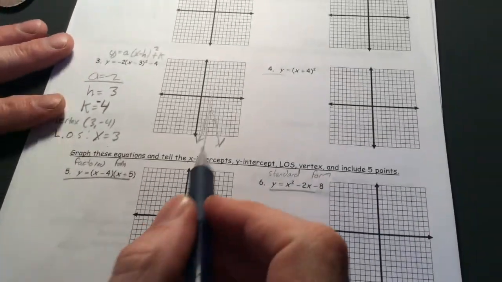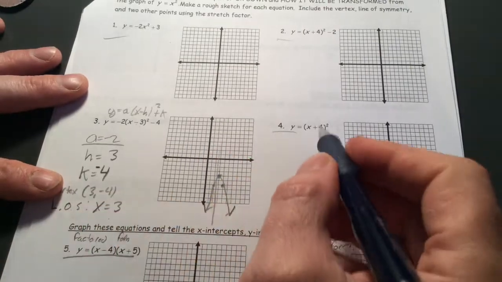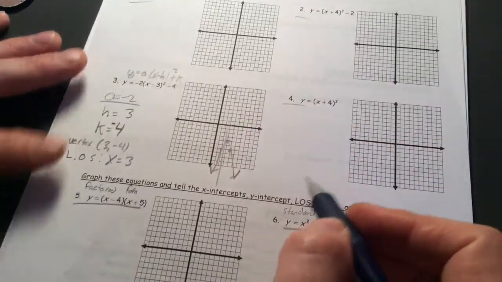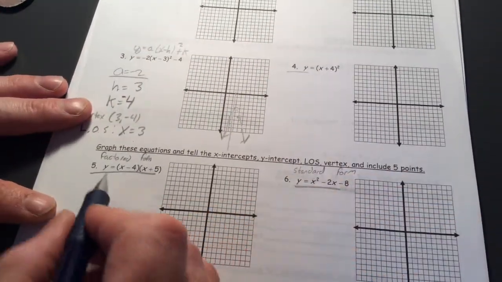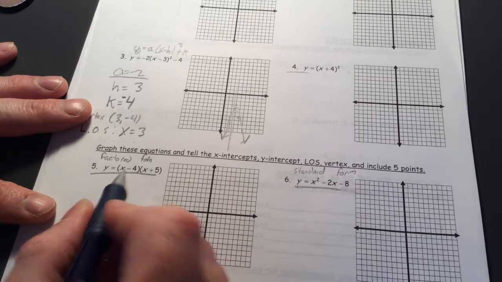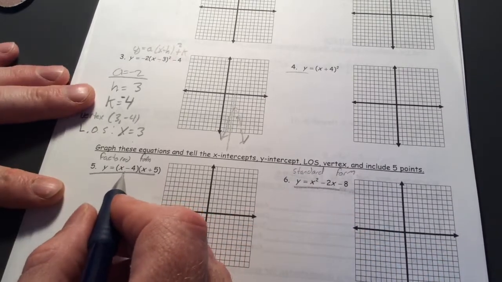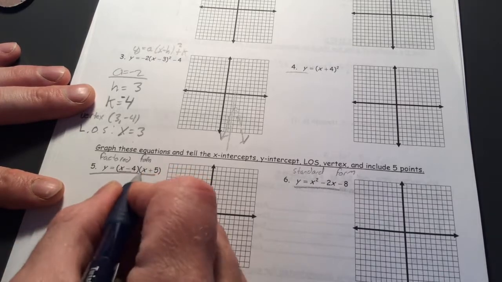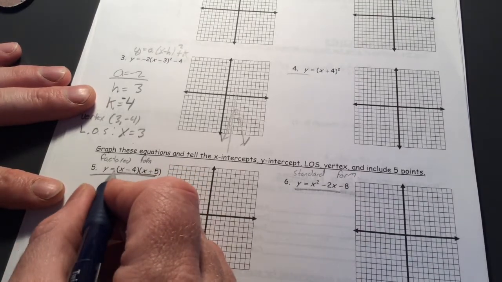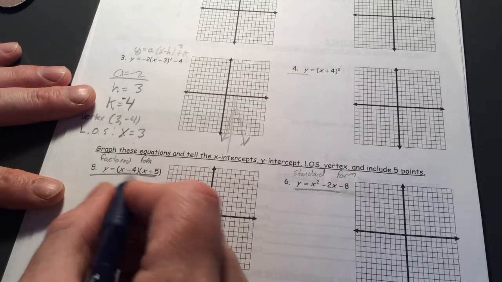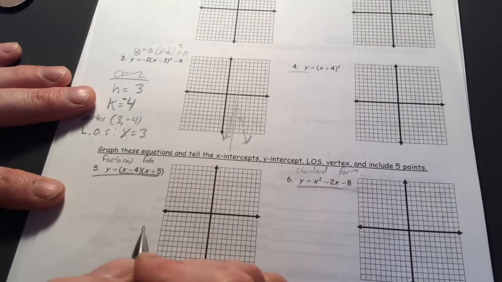First, the last problem we did was in vertex form. These four problems were in vertex form, and these are two different forms. This is factored form, and this over here is standard form. Factored form is when all you have is two factors of a quadratic equation. There's nothing on the outside, so two separate factors, and I'll show you how it's done.